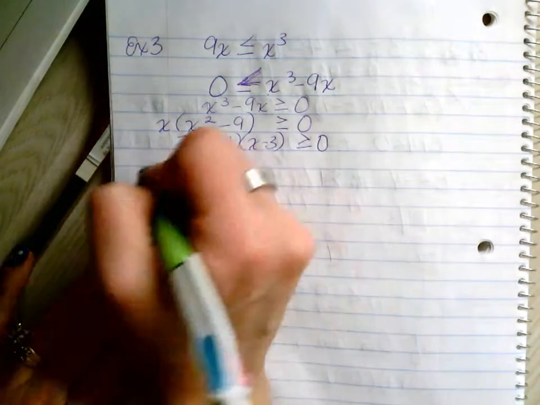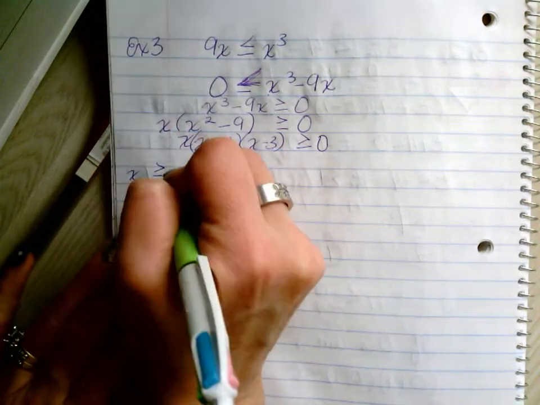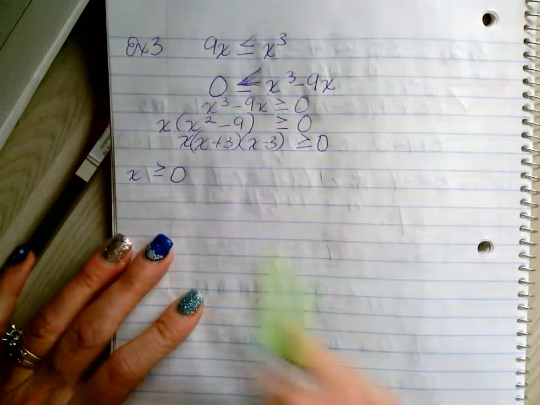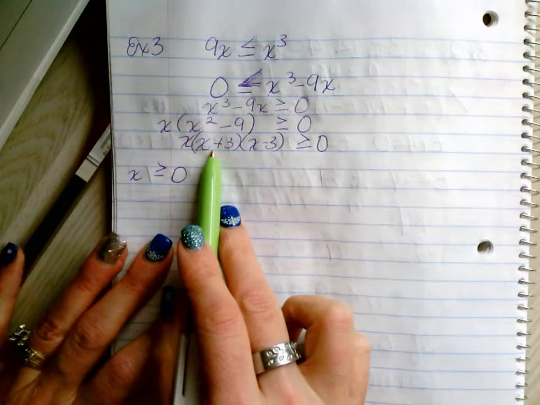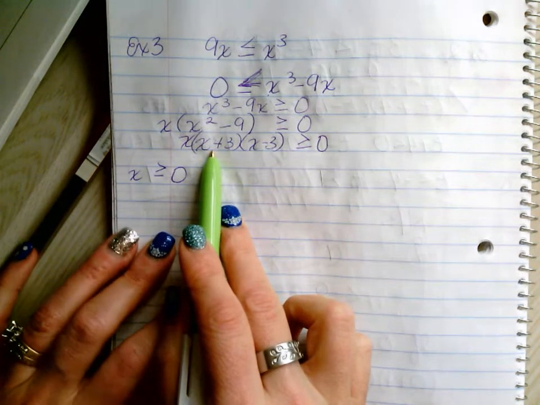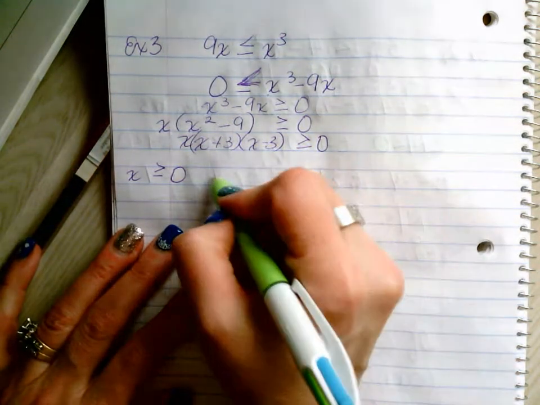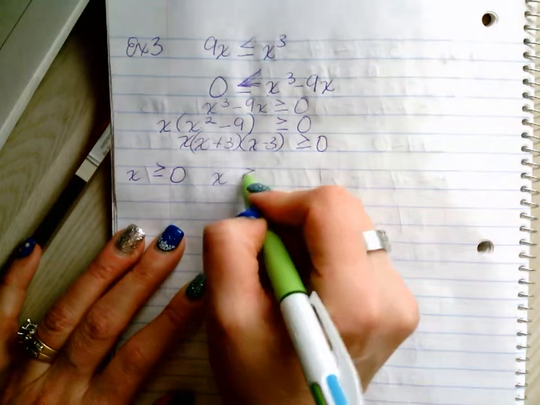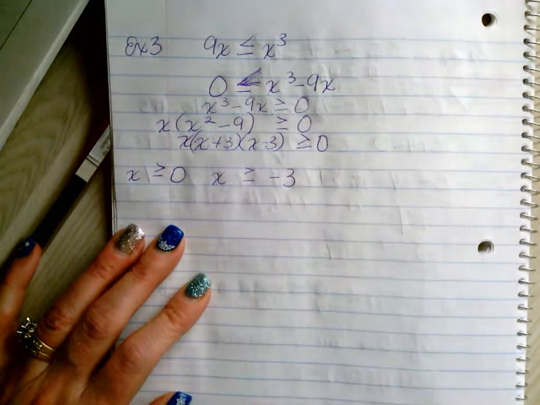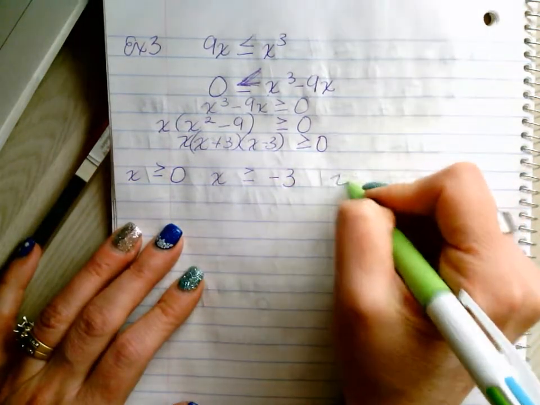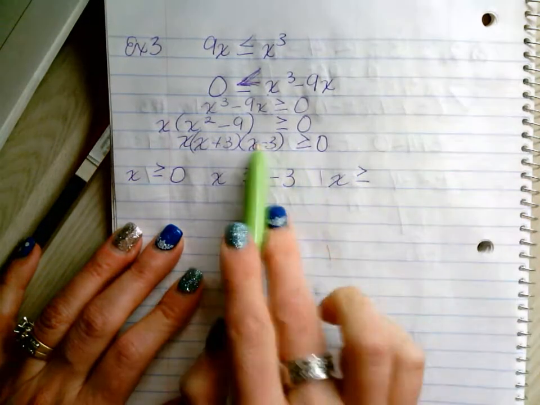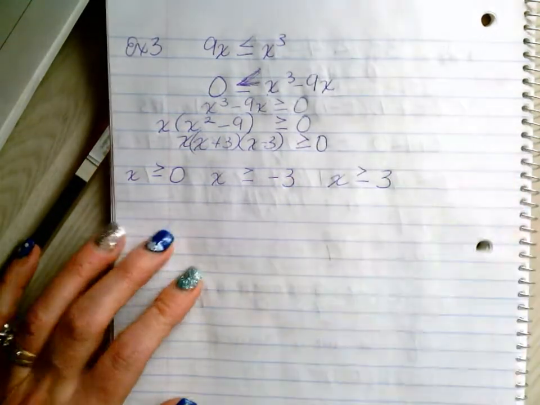Okay? X greater than or equal to 0. That's the first one. This one, if you solve it, x is greater than or equal to negative 3. If you solve that one just as it is, x greater than or equal to positive 3.